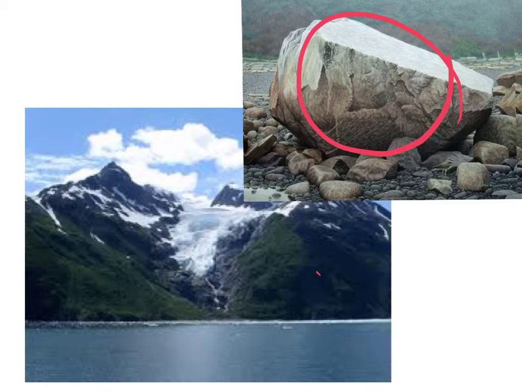During the Ice Age, there were huge glaciers that would scrape the earth and carry rocks to different places. Glaciers could carry rocks from Canada to Southern California.